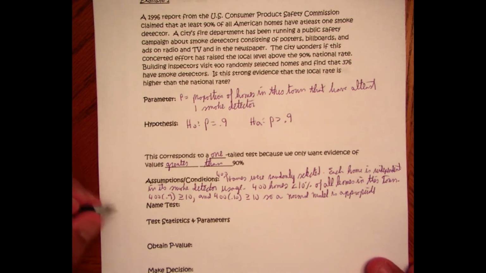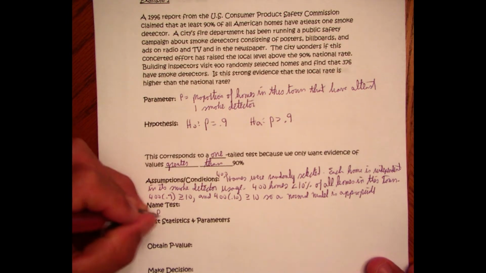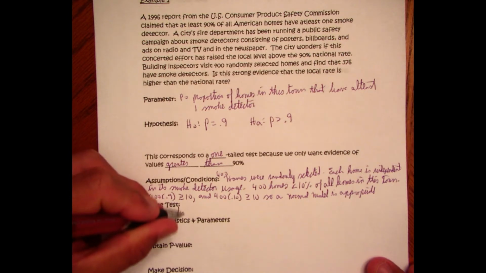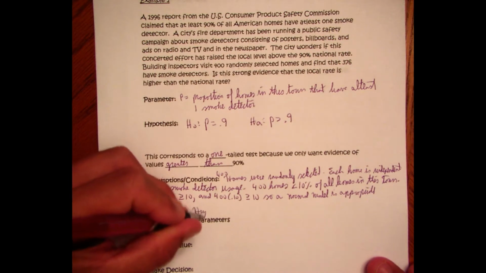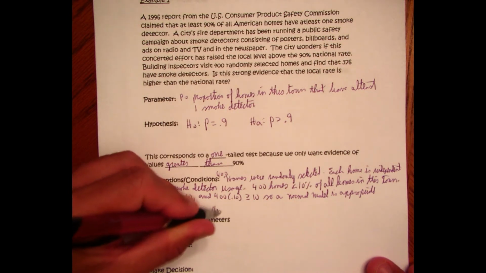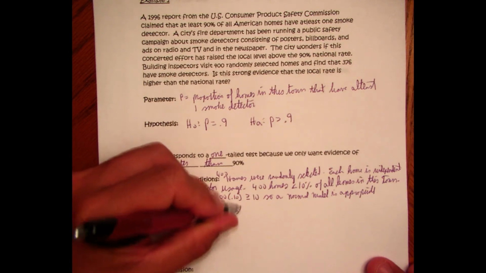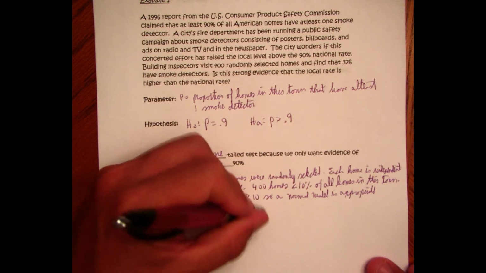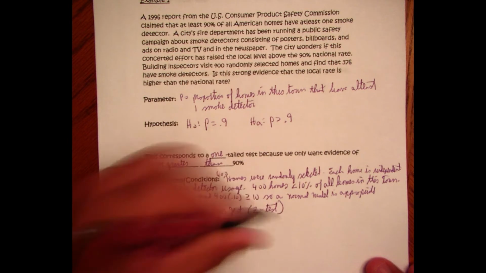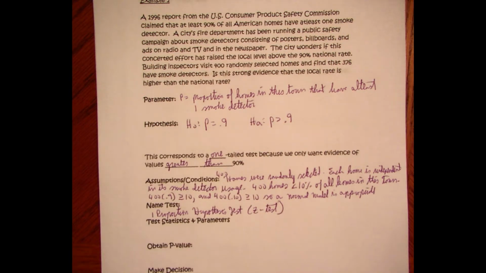Name our test. This is a one proportion hypothesis test. By the way, your calculator will call this a z-test. Remember, you did a one proportion z interval. This is called a one proportion z-test on your calculator.